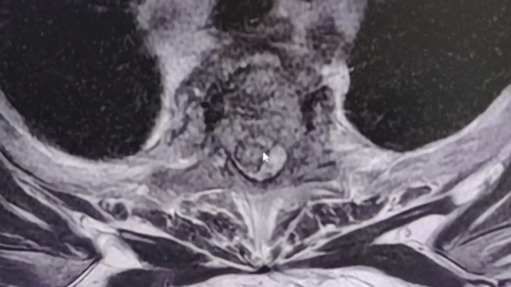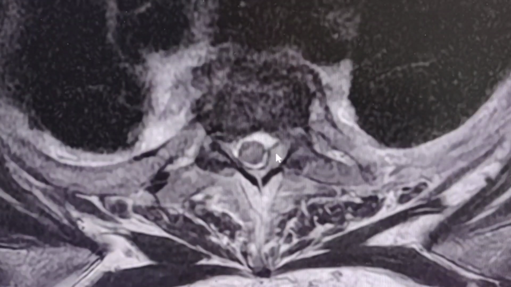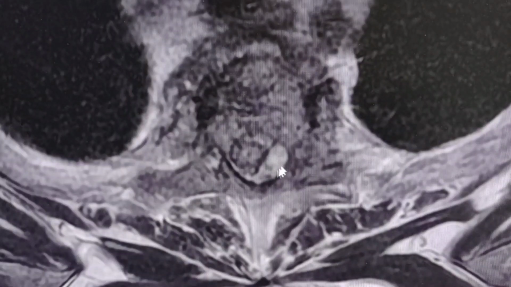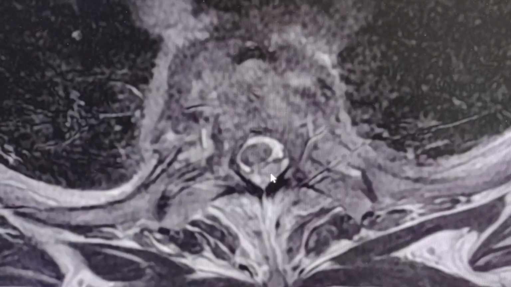Let's go a little further down, and here is the level of the pathology, and as you can see, exactly here is the collection, the abscess, the epidural abscess. As you can see, the spinal cord is significantly compressed, and it shows pathological signal intensity, edema.